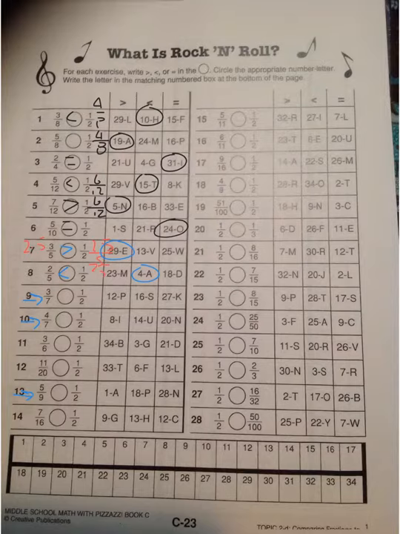So 3/7. What is half of 7? Half of 7 is 3.5. So that's where the 3.5 would be, which means this is less than. And still remembering that that's 3.5 over 7, this would be greater than.